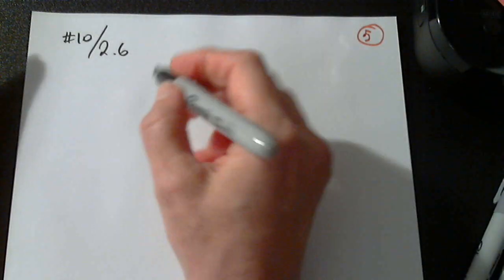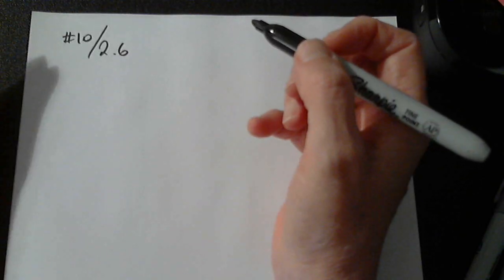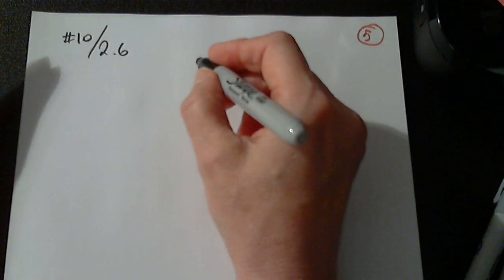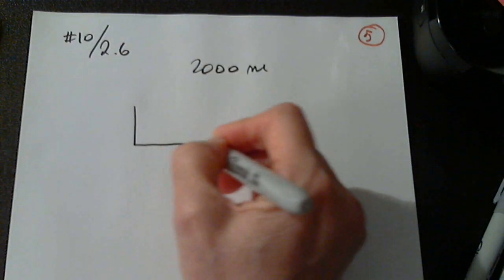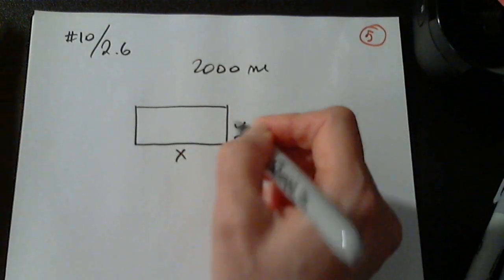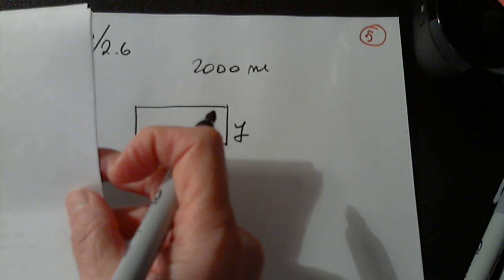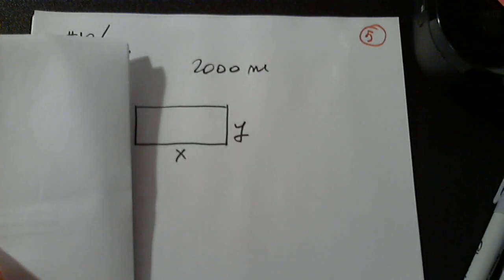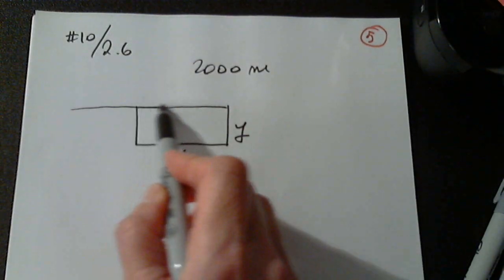And we're told that a farmer, once again, we're talking about farmers, a farmer has 2,000 meters of fencing. And he wants to enclose a rectangular plot, this is the rectangular plot, with X and Y, that borders on a straight highway. So let's say here's the highway.